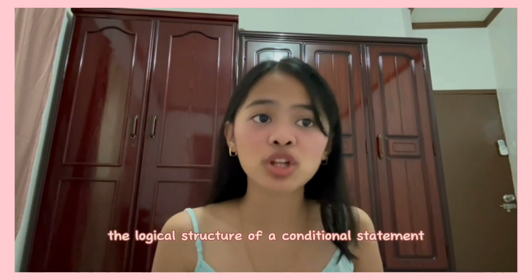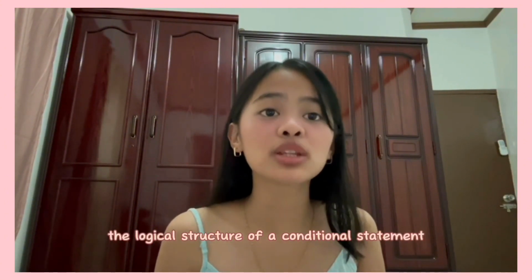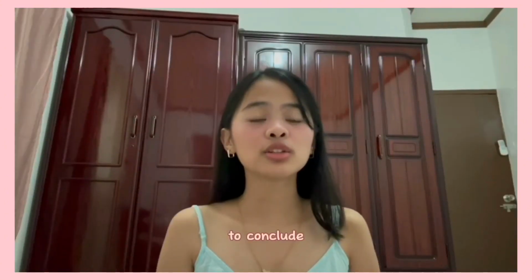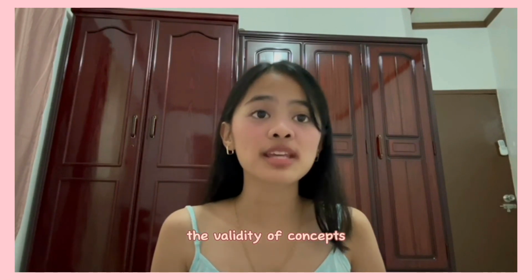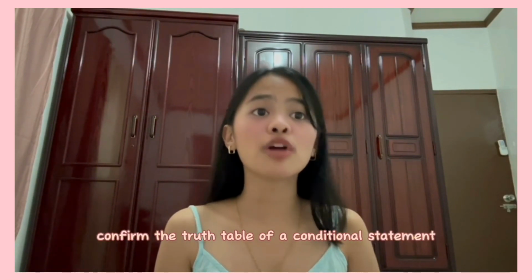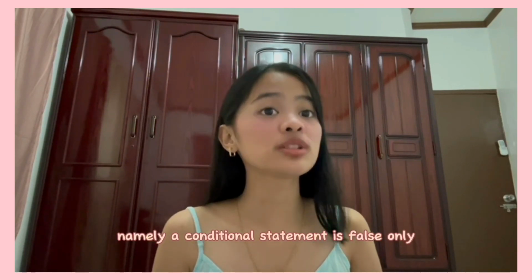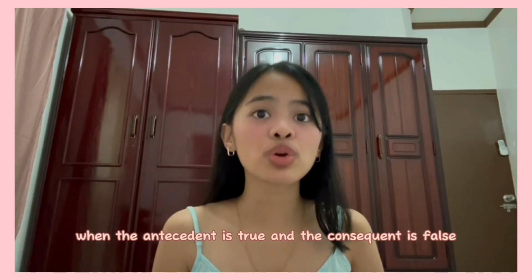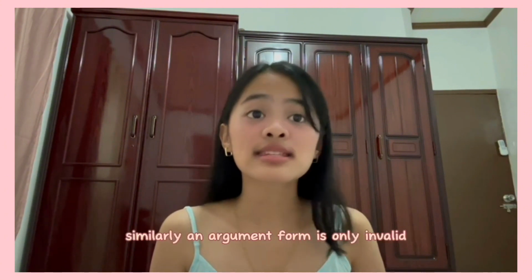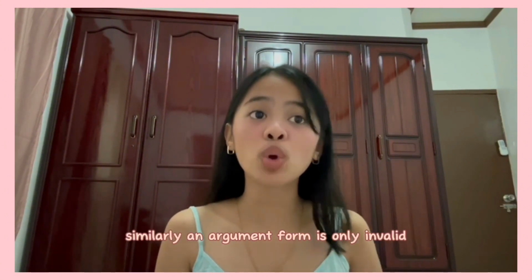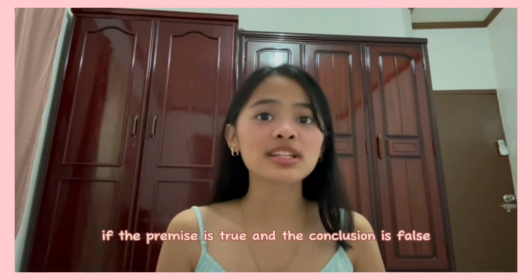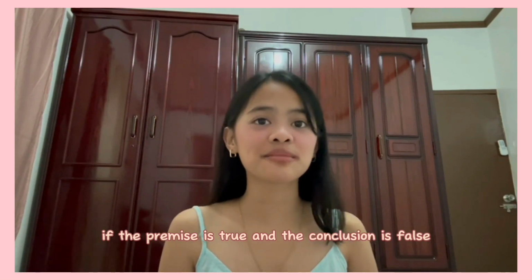Consequently, it follows the logical structure of a conditional statement which we discussed earlier. To conclude, the validity of arguments confirms the truth table of a conditional statement. Namely, a conditional statement is false only when the antecedent is true and the consequent is false. Similarly, an argument form is invalid only if the premise is true and the conclusion is false.